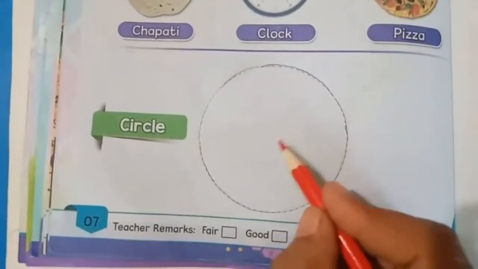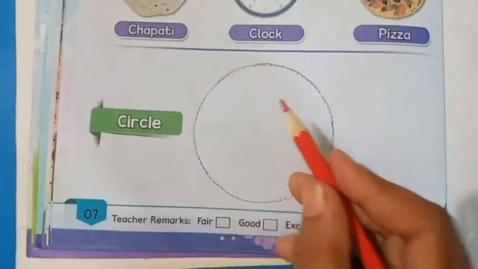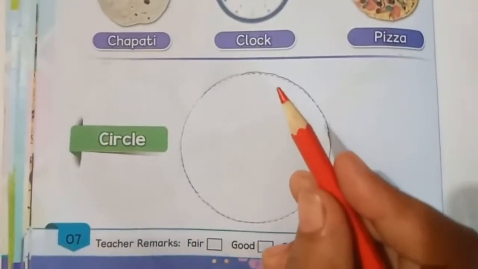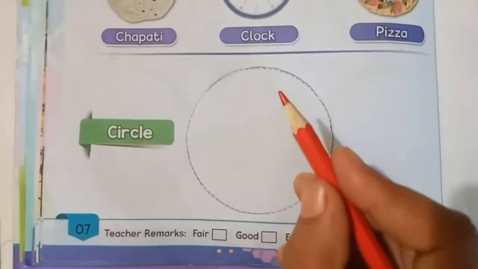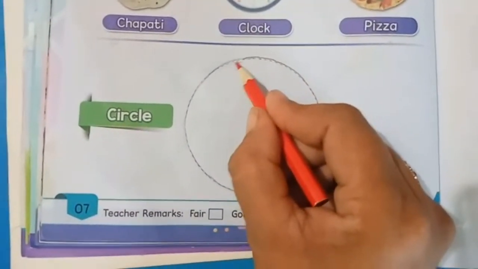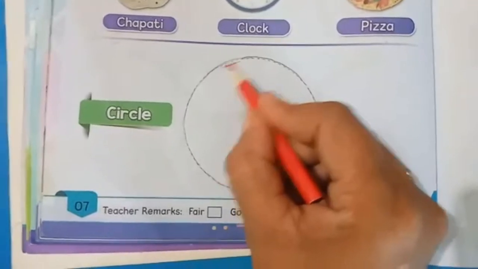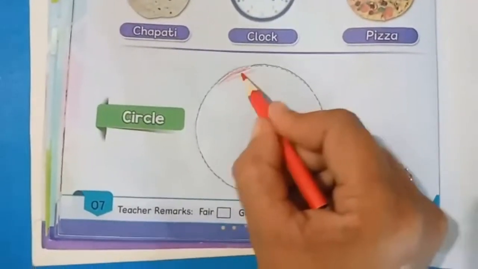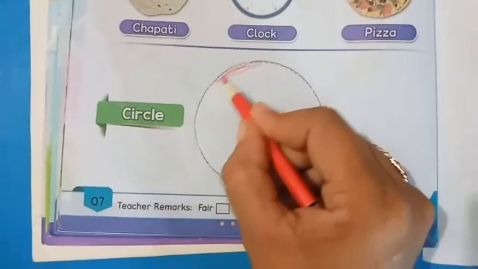We used red color in circle. Which color is this? Red color. Which color is in my hand? Red color. We use red color in circle. You start from here. Color it slowly. Okay, good.